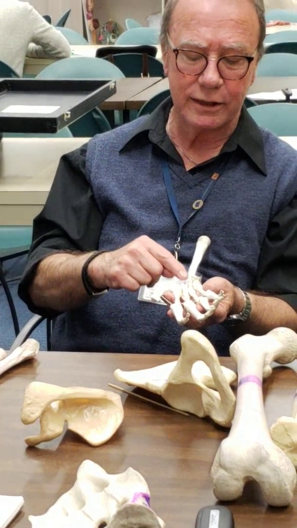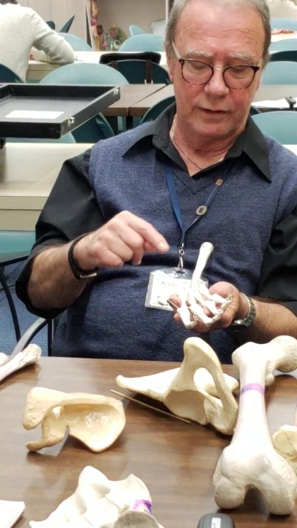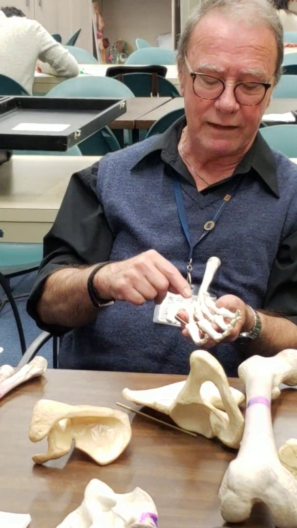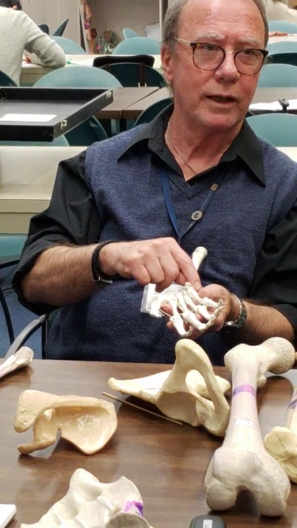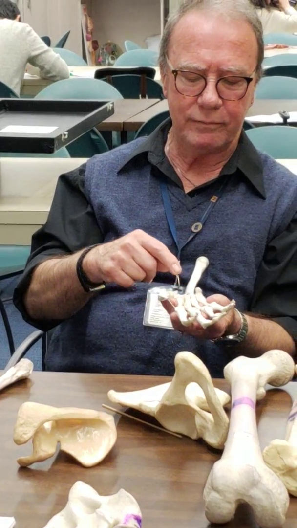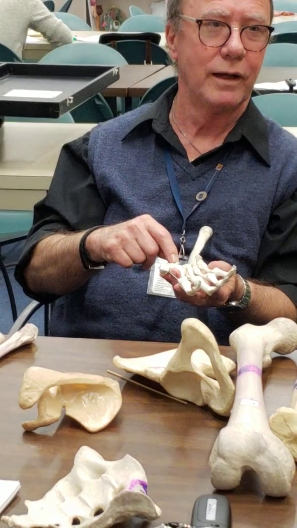You're going to send love to pinky. Here comes the thumb. Scaphoid, lunate, triquetrum, pisiform, send love to pinky. Hamate, capitate, trapezoid, trapezium, here comes the thumb.